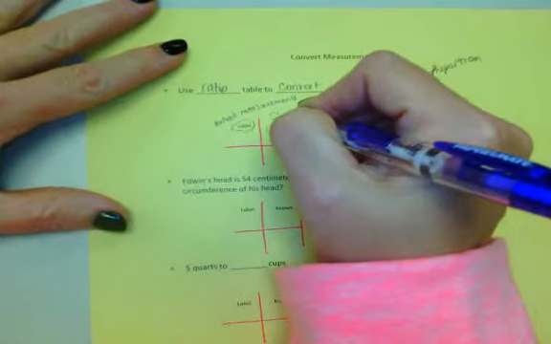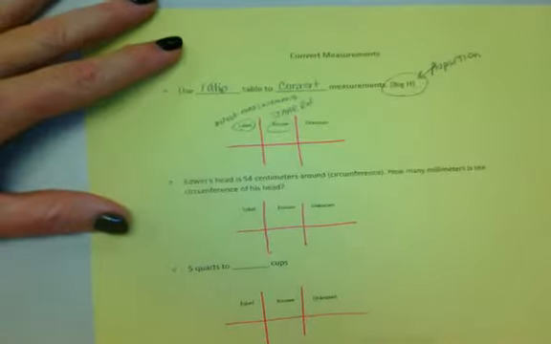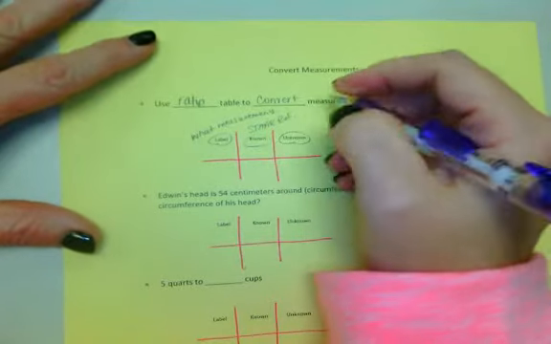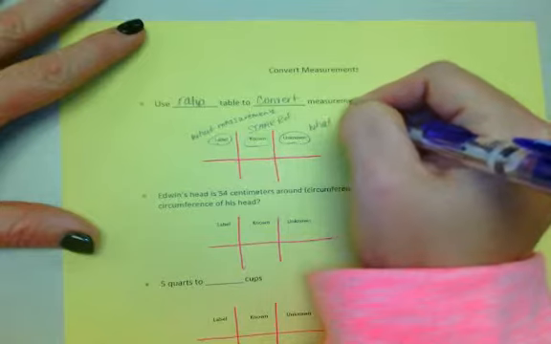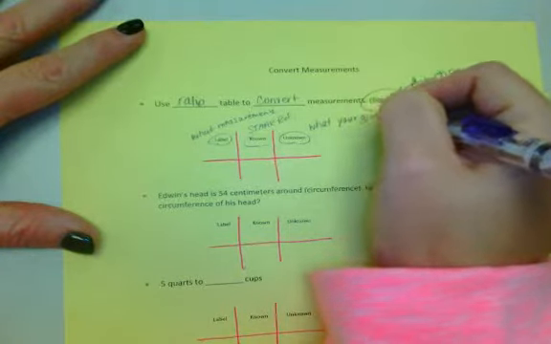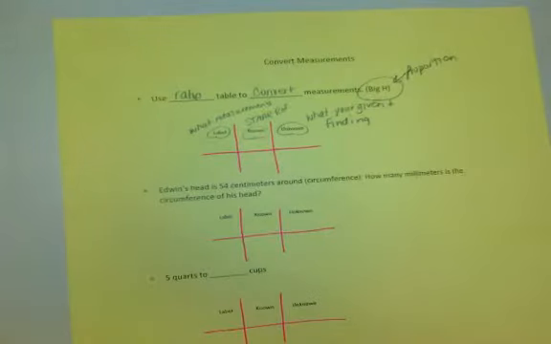That's your known. Your unknown is what you're given, and finding. So what you're looking for. It's going to give you one, you're going to find the other. Okay, let's go to the first question.